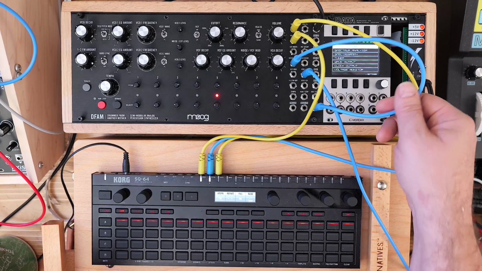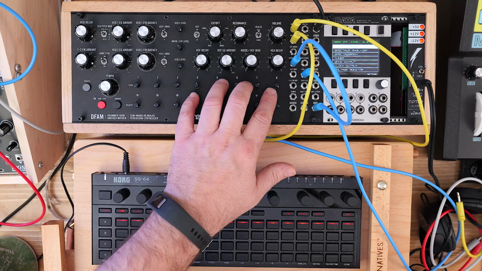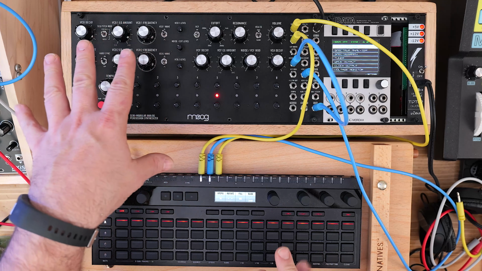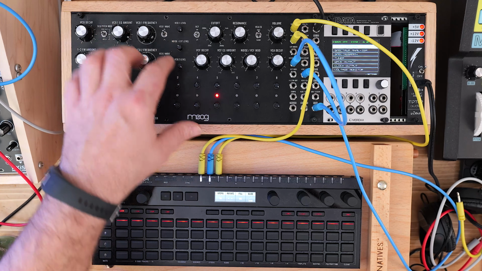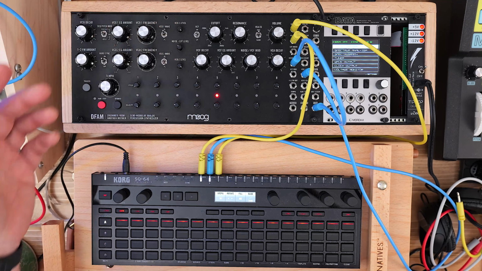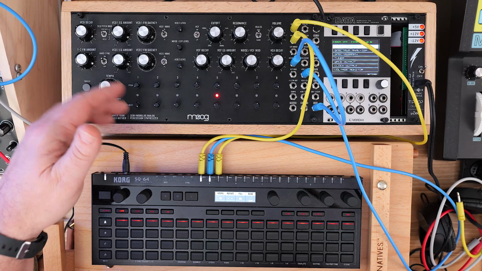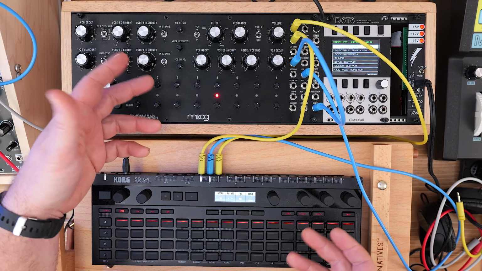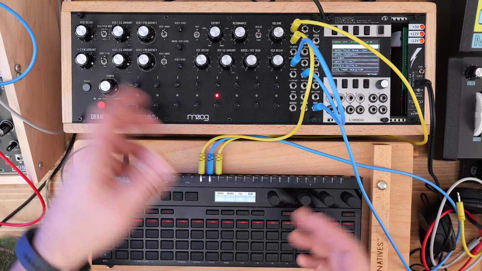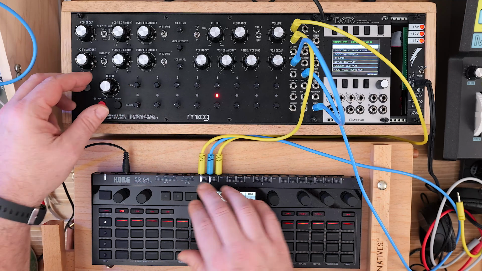Now what's cool about that is that this pitch is not going to affect our actual pitch. It's just going to be stepped voltage to influence the noise. And now we can have it either running clock synced or running independent of the clock. So right now it's independent of the clock.